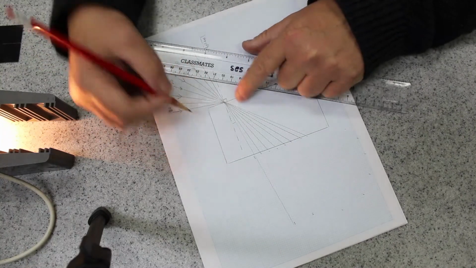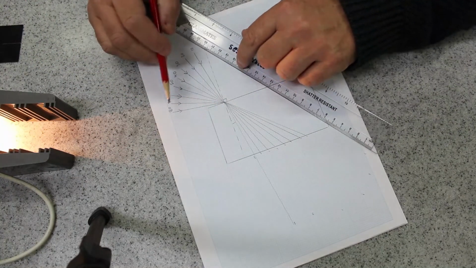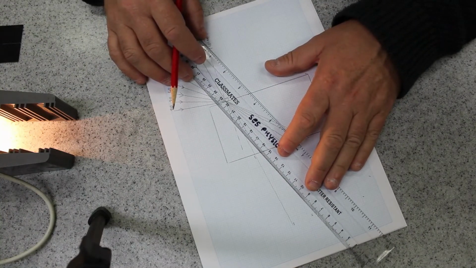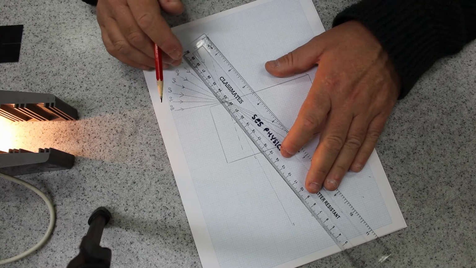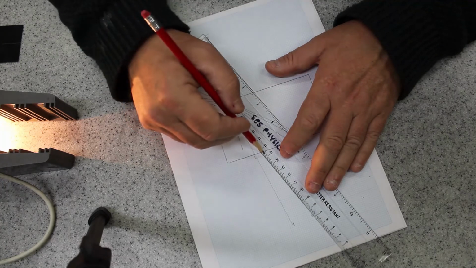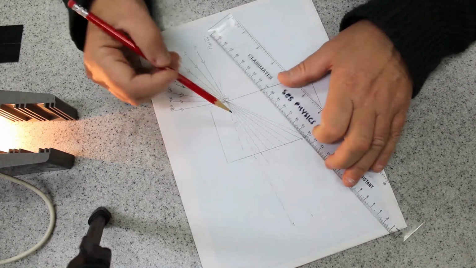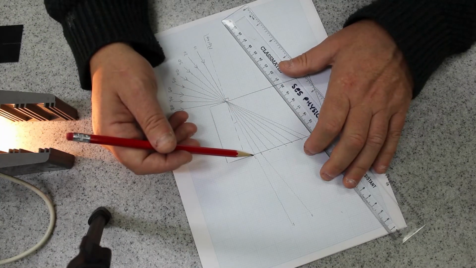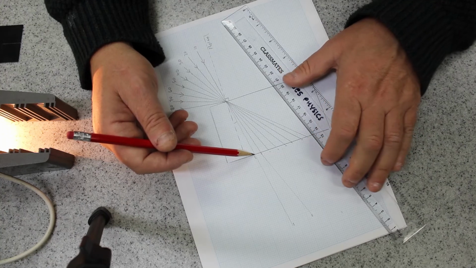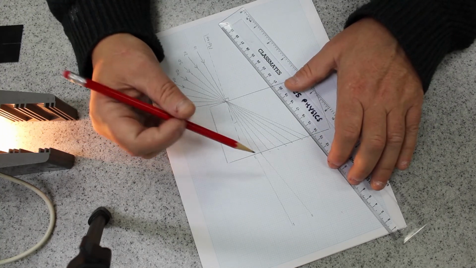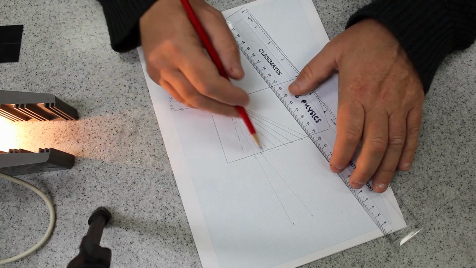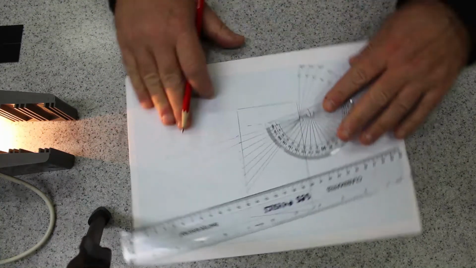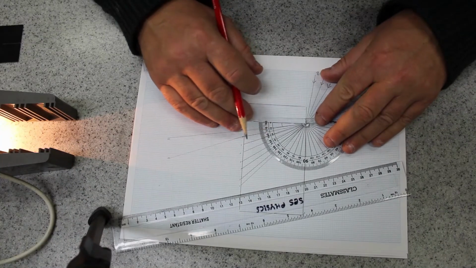Okay, so there's the angles coming out. What you notice is that it refracts again when it leaves the glass block, so it does change angle again. So there's a refraction, a change in speed here, and a change in angle. And then there's also a change in speed here as it leaves the glass block, and that changes the angle as well. So we're just interested in these angles here. So I'm going to measure them in.